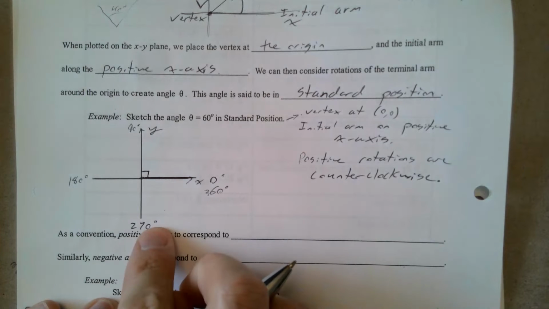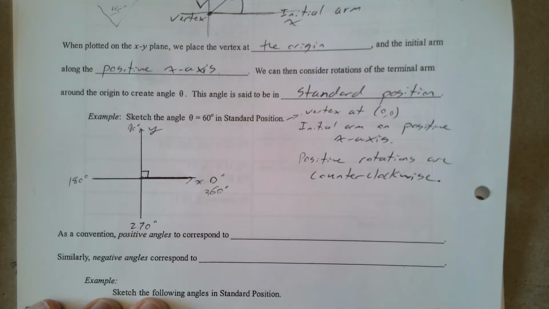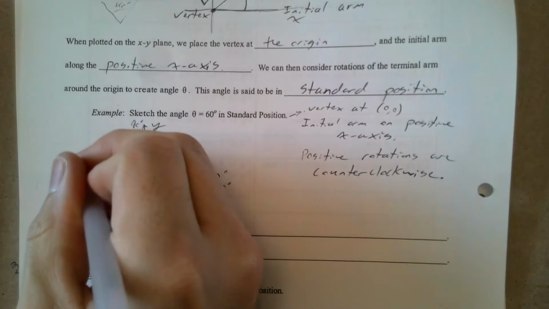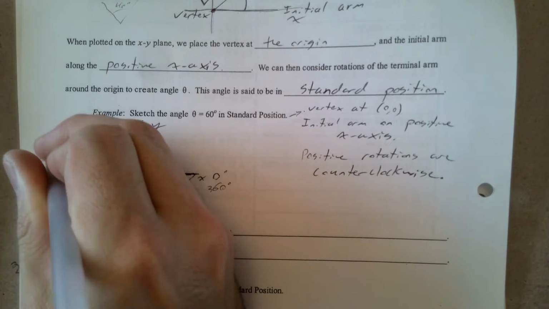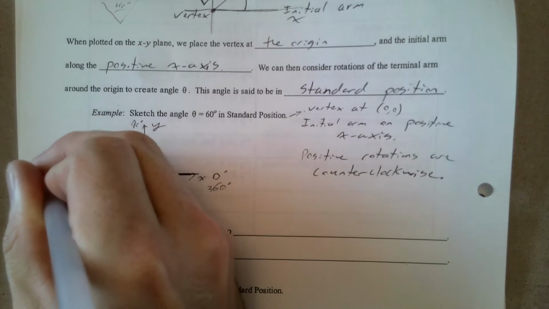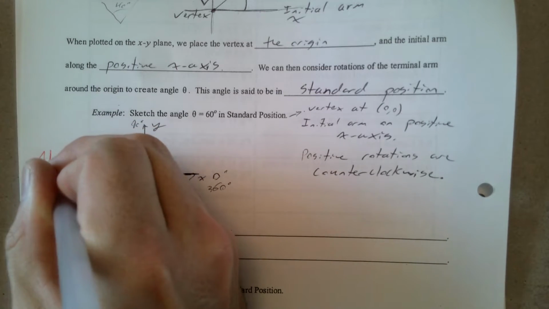Make sure you always put units when you're measuring angles in degrees. It's necessary, even in all of your work, not just in your conclusion. Let's say, always label units.